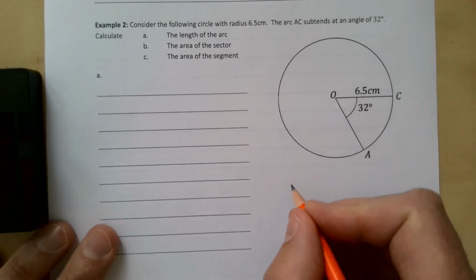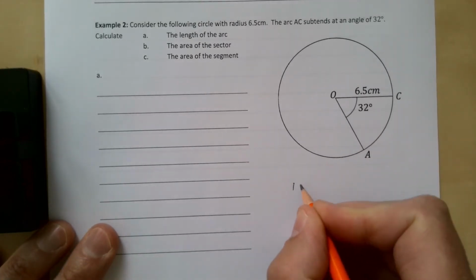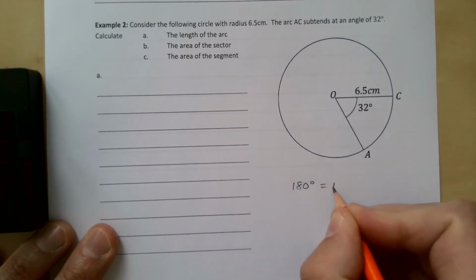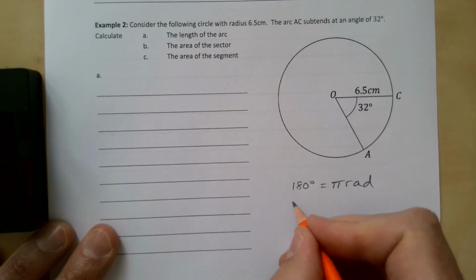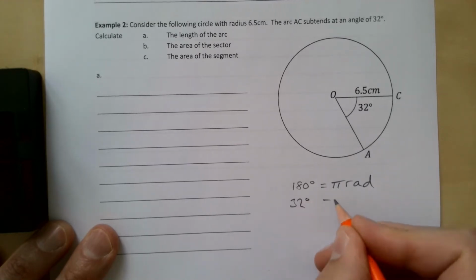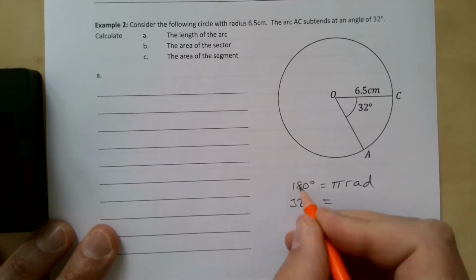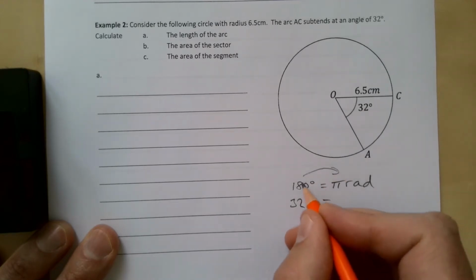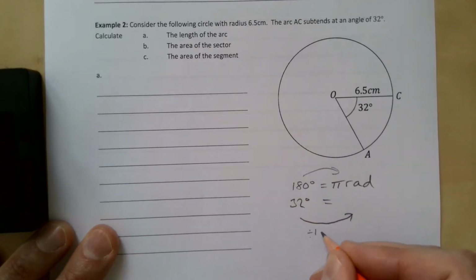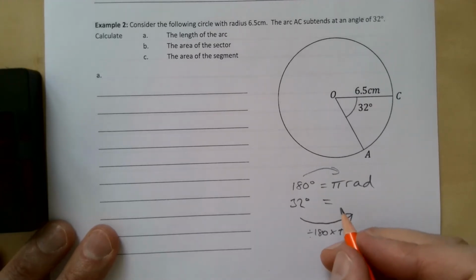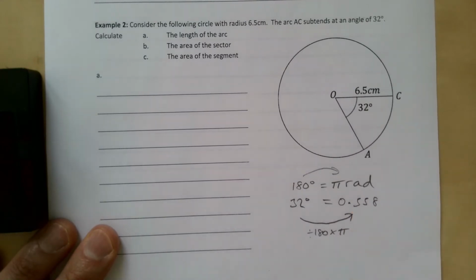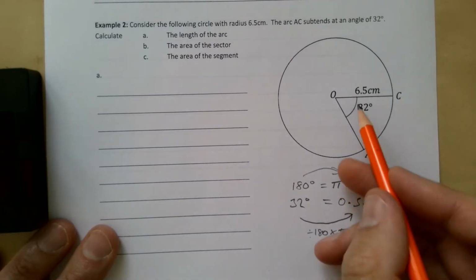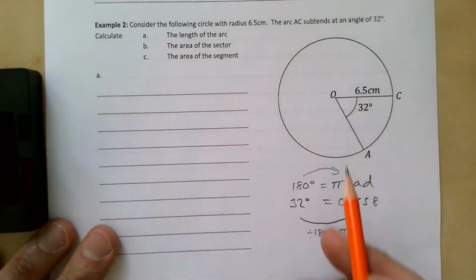So the first thing I'm going to do is actually convert this into radians. We know 180 degrees is pi radians. So 32 degrees, how do we get from this to this? We divide by 180 times by pi, divide by 180 times by pi, and if we do that we get 0.558 radians. If this is in radians, it makes our life just an awful lot easier to calculate these things.